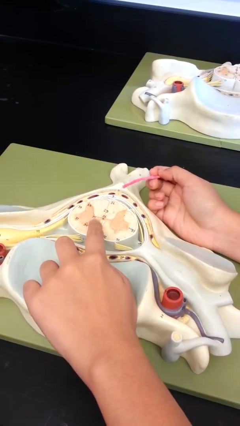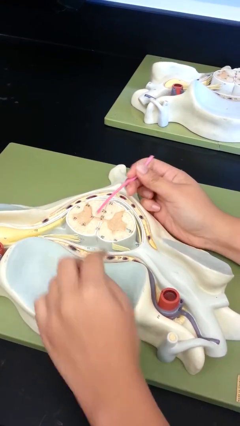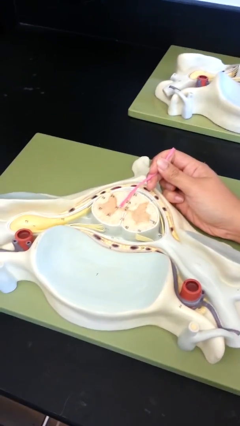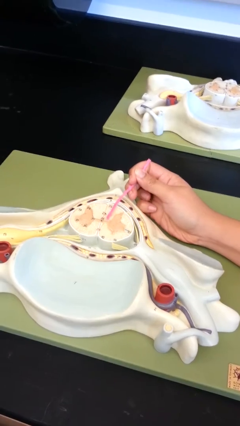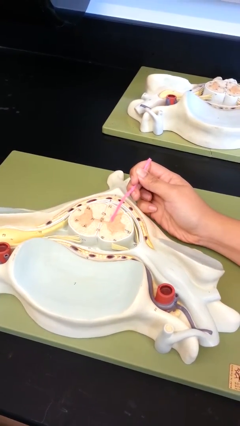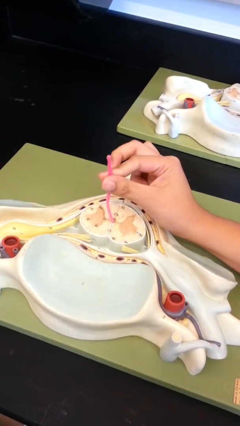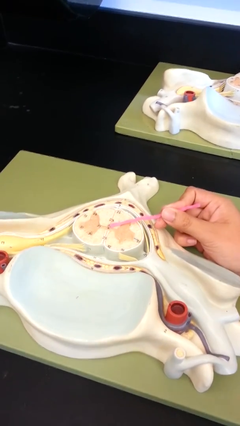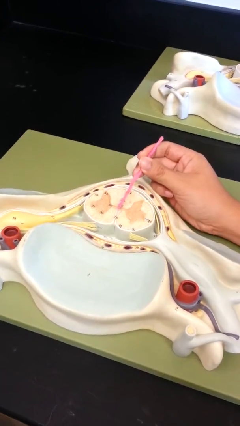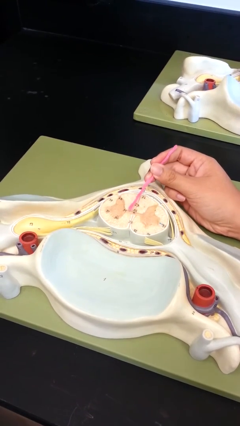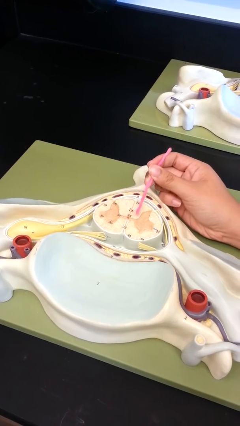And you see this little bridge that they connect at? These two long strips, these long bridges right here, are your gray commissure. And in the center here, that black hole, this is your central canal. So the central canal is in the middle, and on the side of the central canal is your gray commissure.